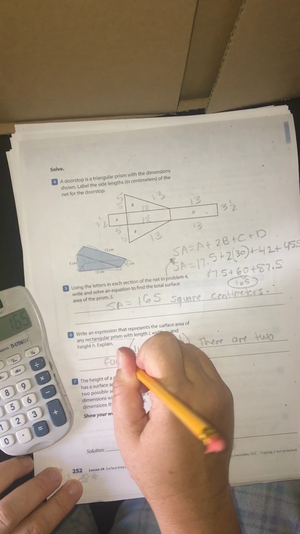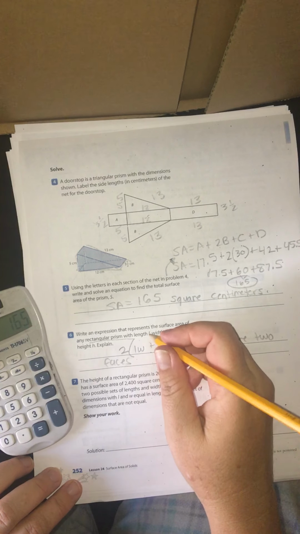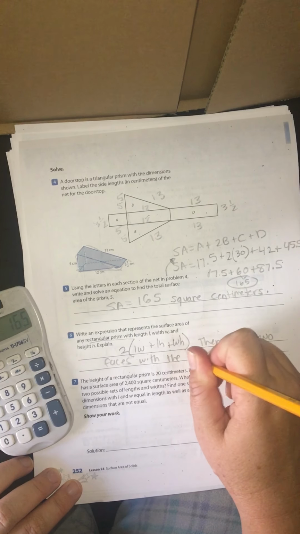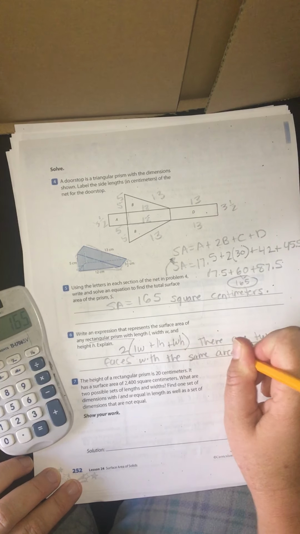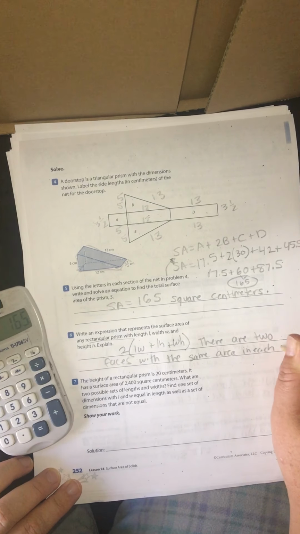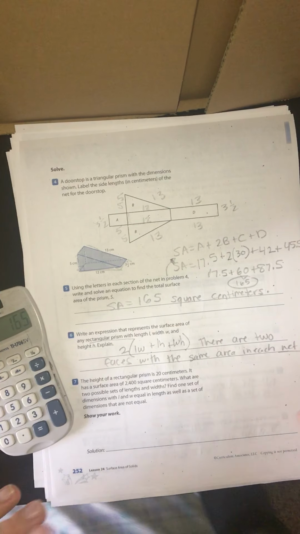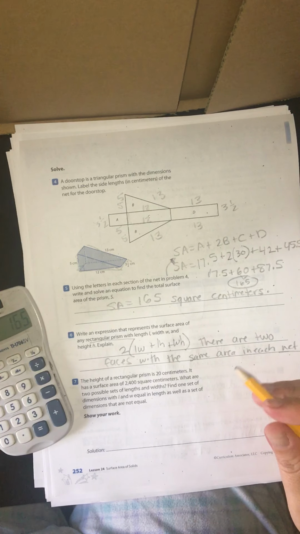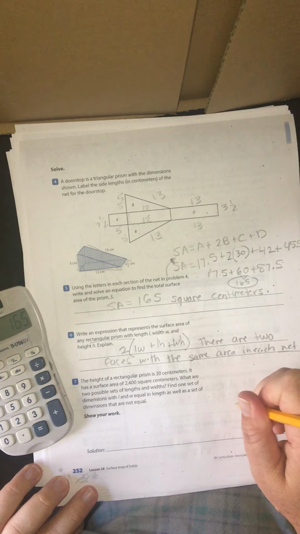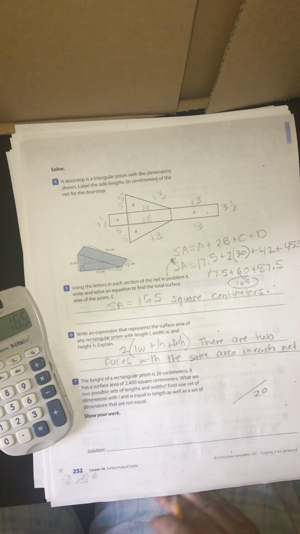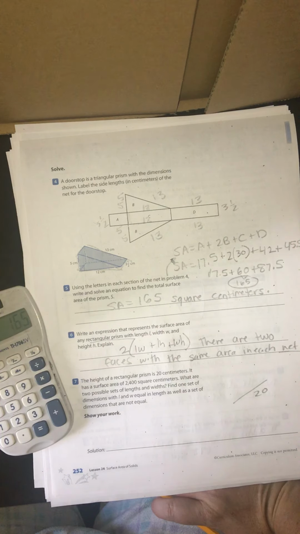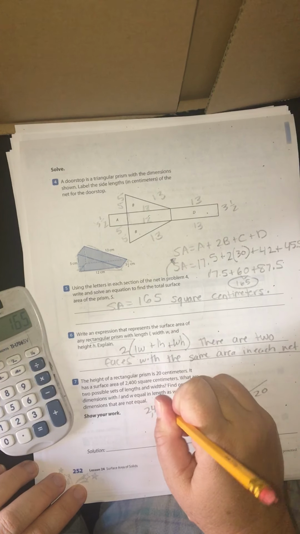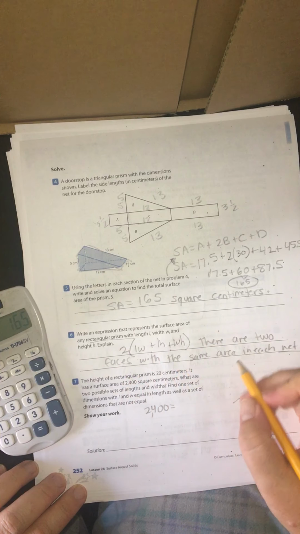faces. That's what they're called when it's on the outside that you're looking at. 2 faces with the same area in each net. Considering a net, because a net is the entire thing unfolded, okay? The height of a rectangular prism is 20 centimeters, okay? 20 centimeters is going to be the height of it. And then it says the surface area is going to be 2,400. So basically, I think they're going to make us use this formula.